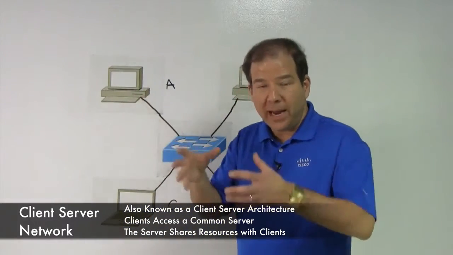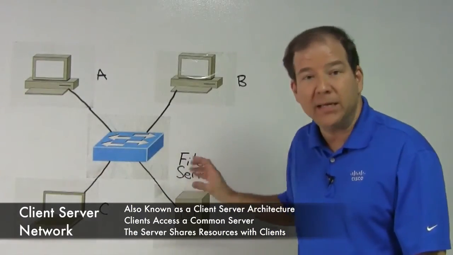So with a network operating system, we can get users and groups defined and assign different levels of permissions to users and groups of users to give them access or block access to certain network resources. This kind of network is called a client-server network, or a client-server architecture, because we have clients going out to a repository of resources on something that we refer to as a server.